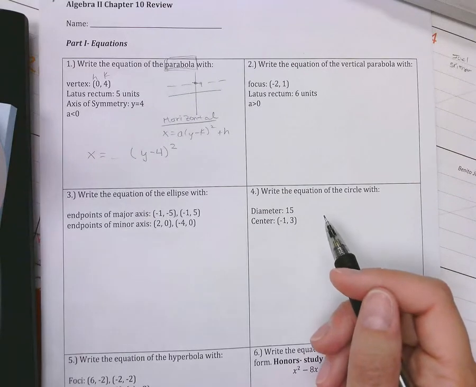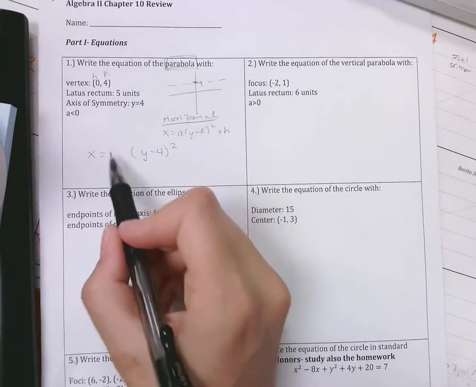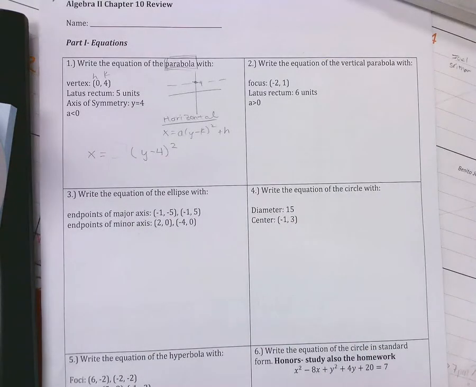Like a blank line? Yeah, we're going to fill this in. I thought I got a 150 on this test.